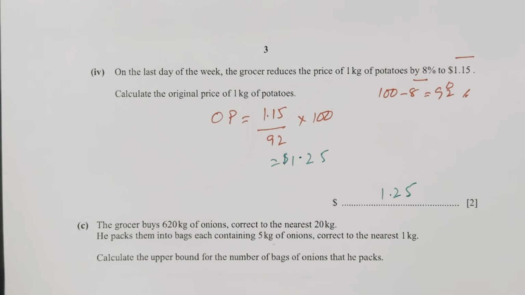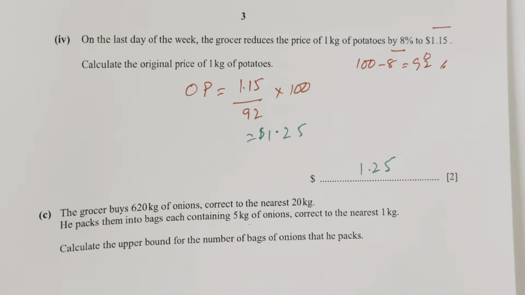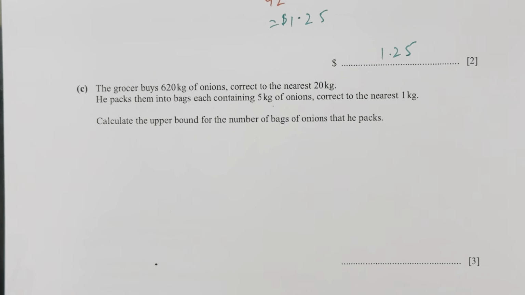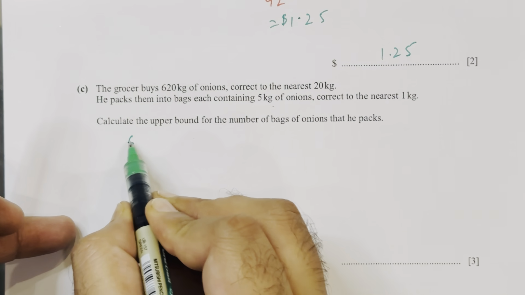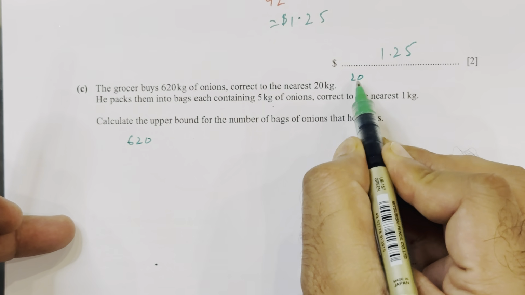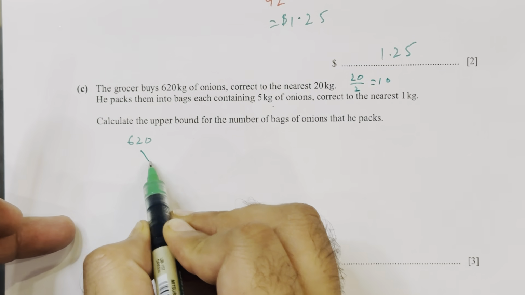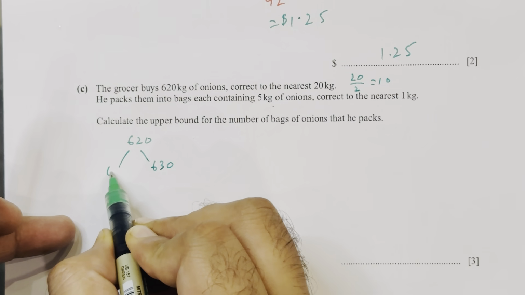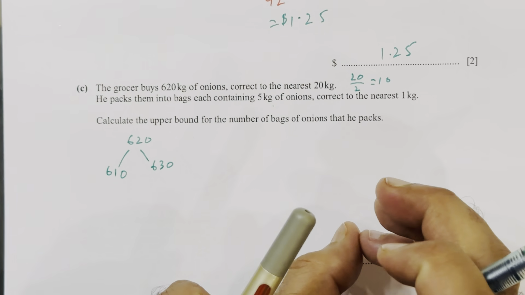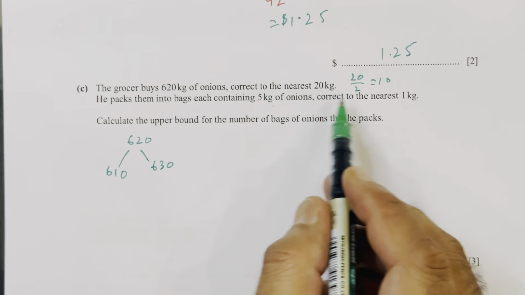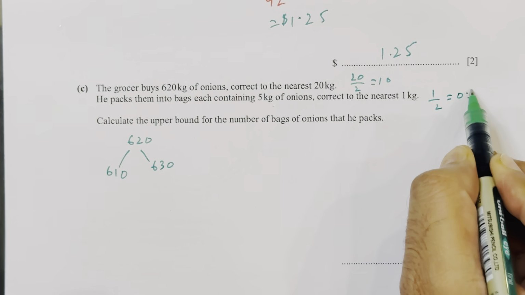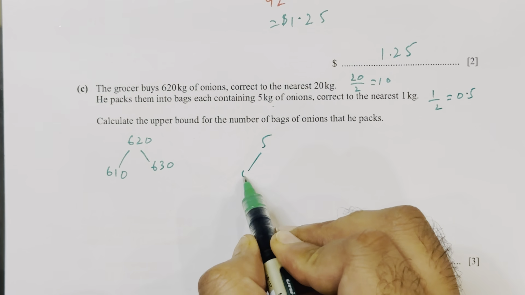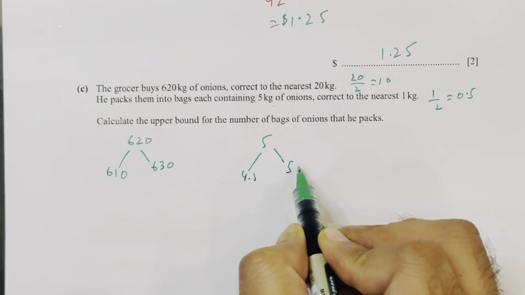Moving to its C part, the grocer buys 620 kg of onions, correct to the nearest 20 kg. Okay, it means we have to find the upper and lower bounds. 20 divided by 2 would be 10. So its upper bound would be 630 and its lower bound would be 610. He packs them into bags, each containing 5 kg of onions correct to the nearest 1 kg. So 1 divided by 2 would be 0.5, and for 5 kg, it would be 4.5 and 5.5.